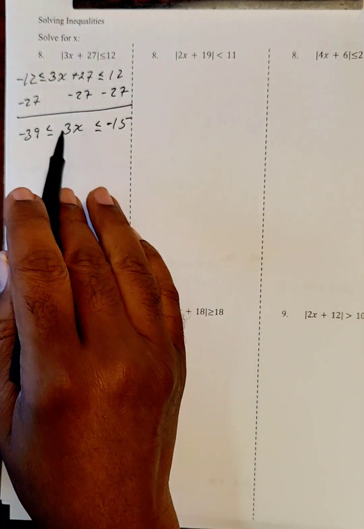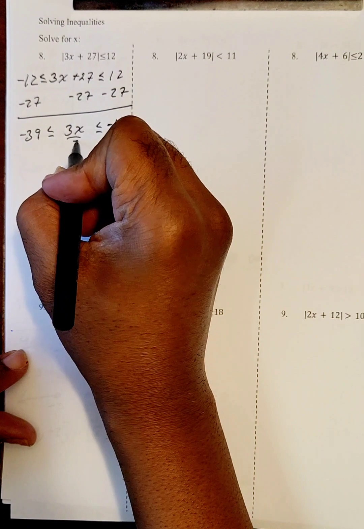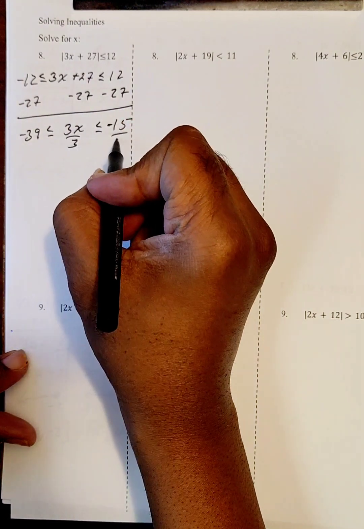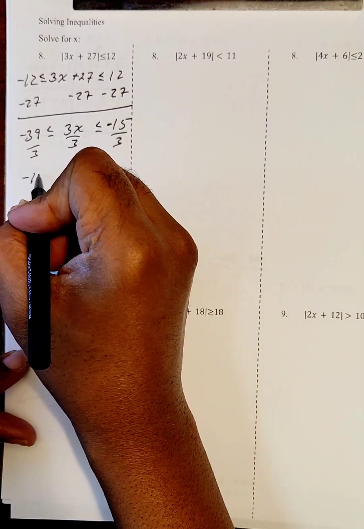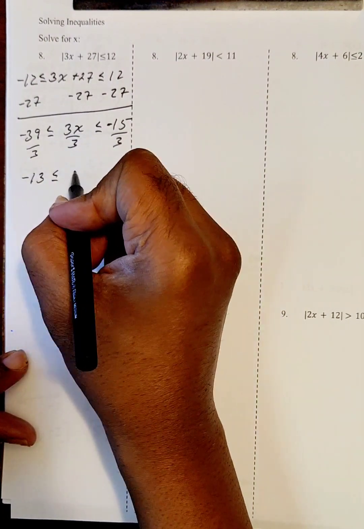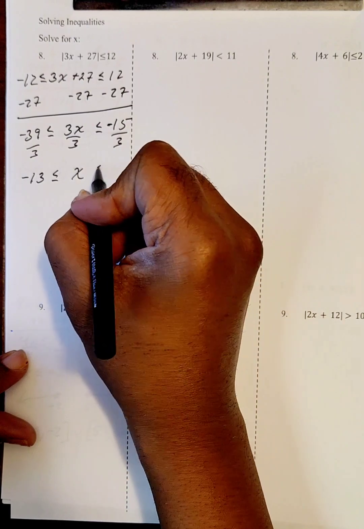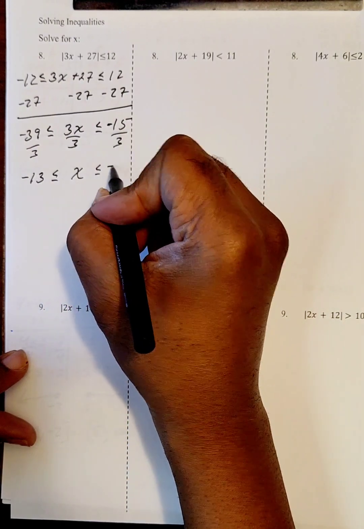Then we're going to divide everything by 3 to get x by itself. So divide by 3. What we do to one side, you do to all sides. So what we'll get is a negative 13 less than or equal to, and there's our 1x there, less than or equal to, this will be negative 5.